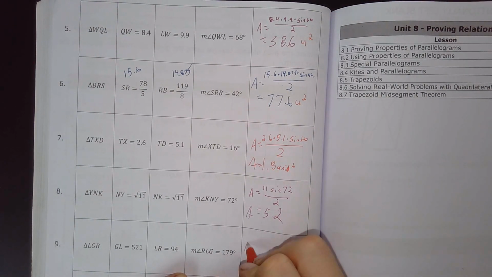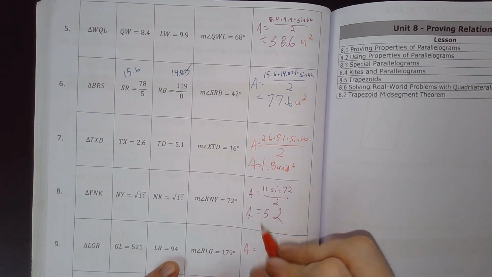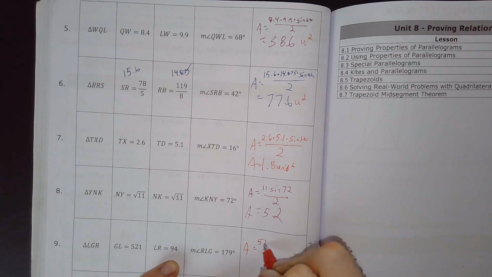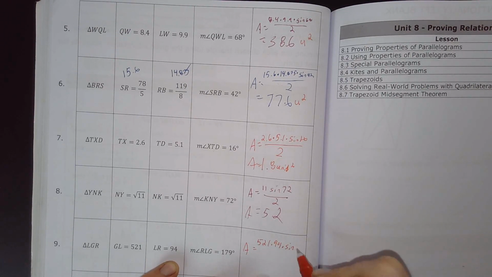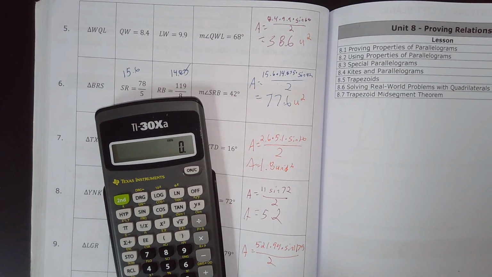Okay, so the area equals 521 times 94 times the sine of 179 divided by 2. Alright, that's an obtuse angle.